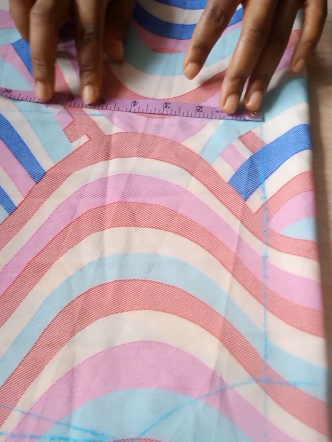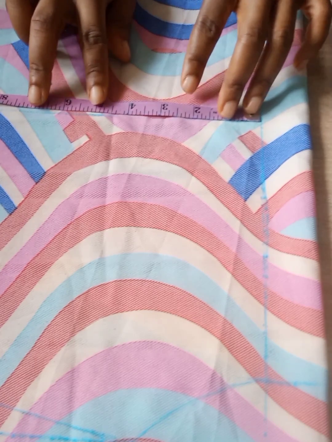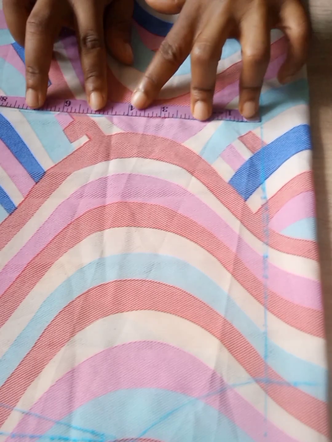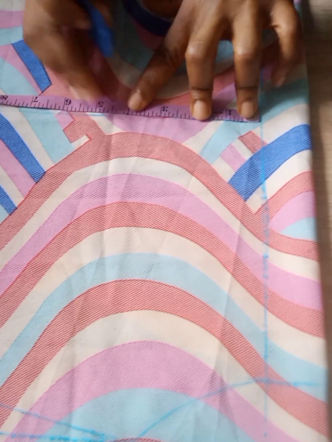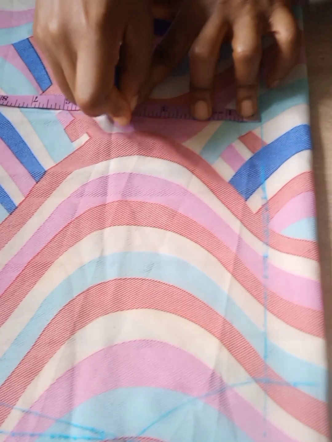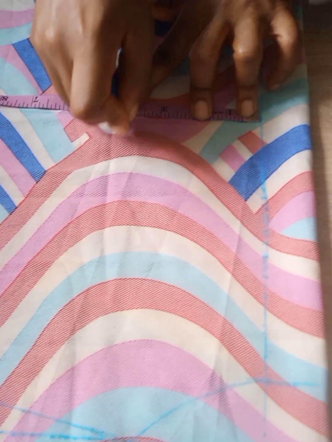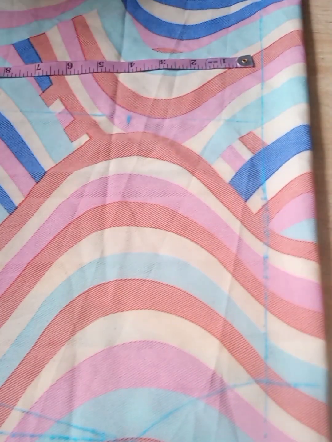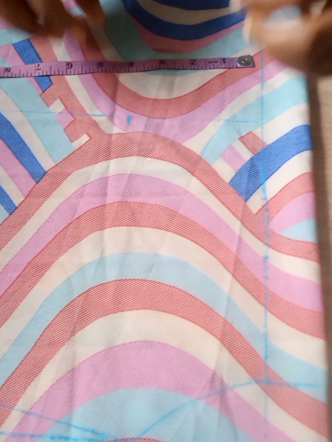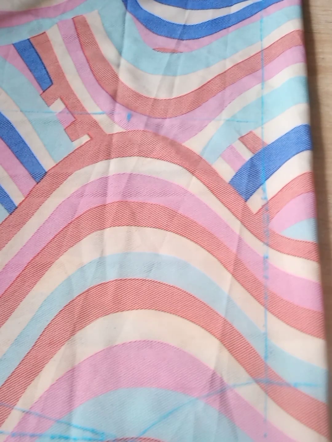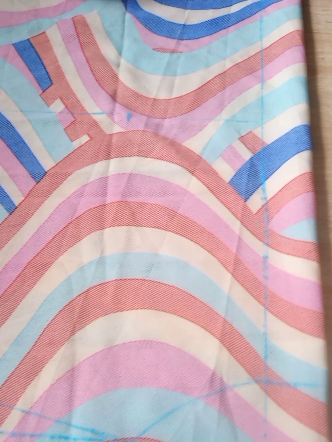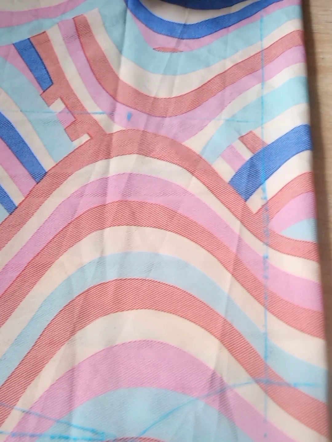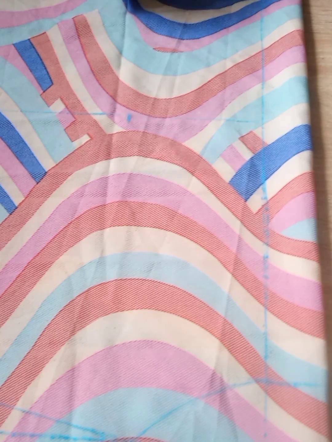At this bust point, I'm going to impute my nipple to nipple measurement divided by 2. I have a nipple to nipple measurement of 8 inches. If I divide that by 2, I'm going to have 4 inches. So mark that there. I'm also going to impute the same value at the waistline, like this.